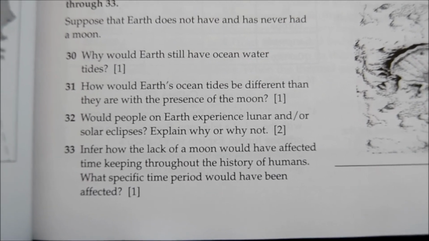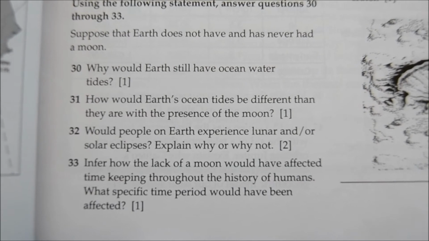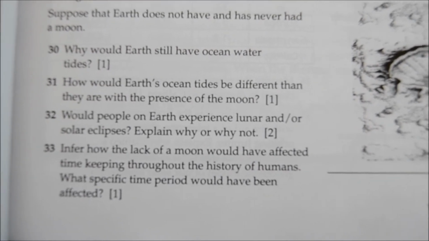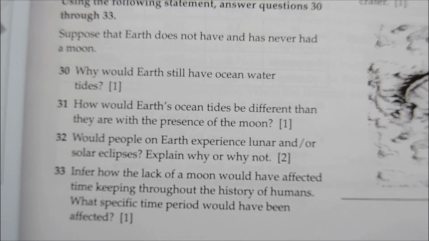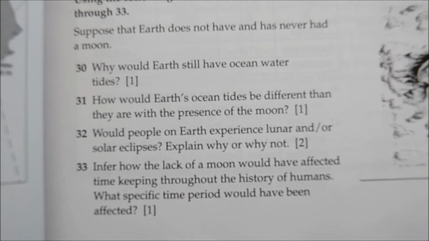33. Infer how the lack of a moon would have affected timekeeping throughout the history of humans. What specific time period would have been affected? Well, the revolution of the moon around the Earth is a month, so we would have no month.